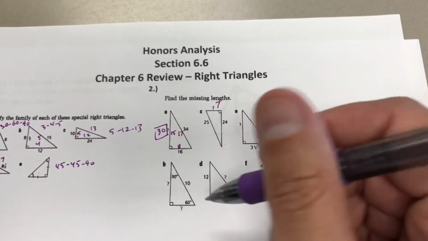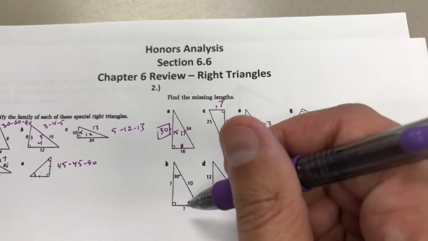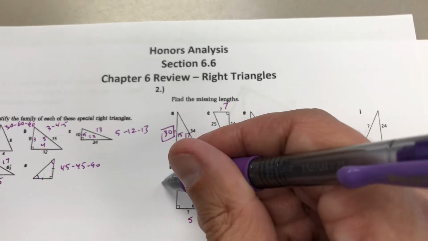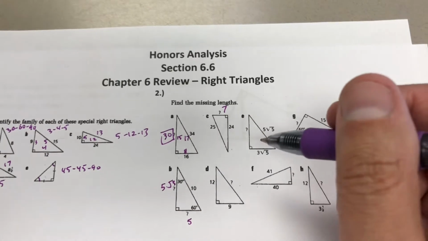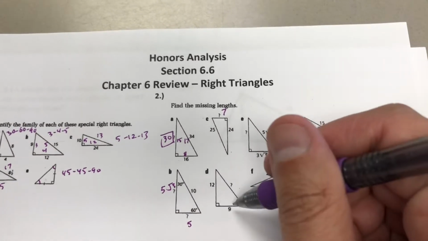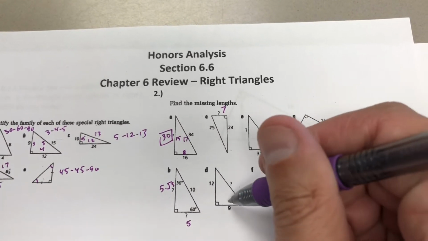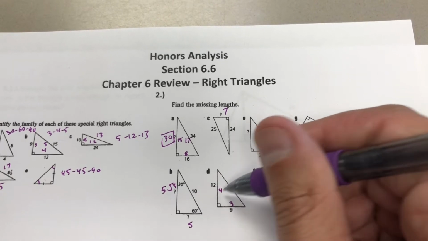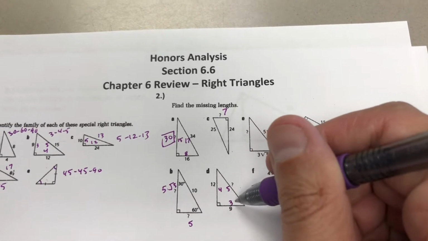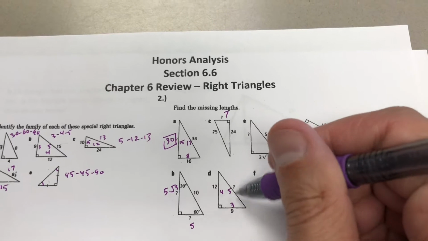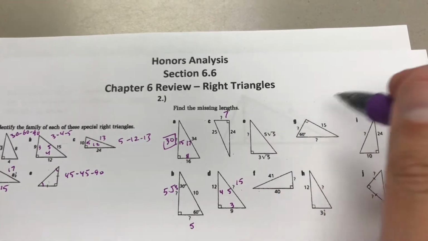Let's see, this one down here is a 30, 60, 90. So you can take half the 10 and get 5. You can multiply by radical 3 to get that side there. This one, if we divide out the GCF of 3, we get a 3 and a 4 and a 5. So it's a 3, 4, 5 triangle tripled in size. So it's going to be a 9, 12, 15.